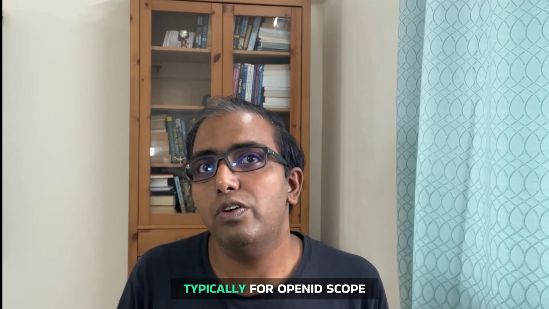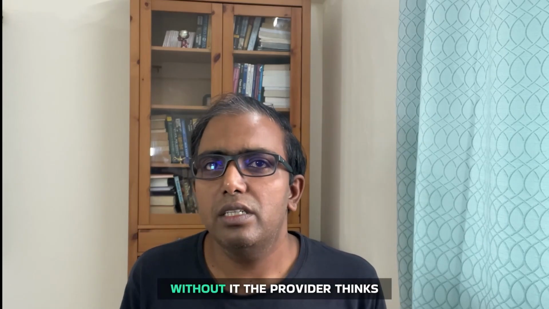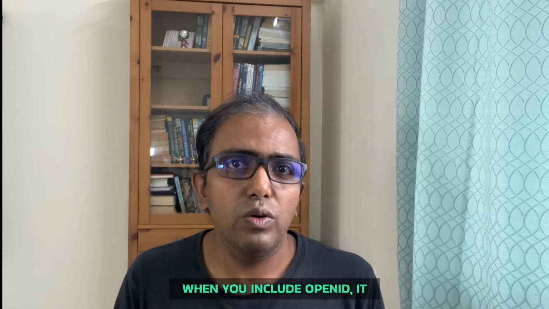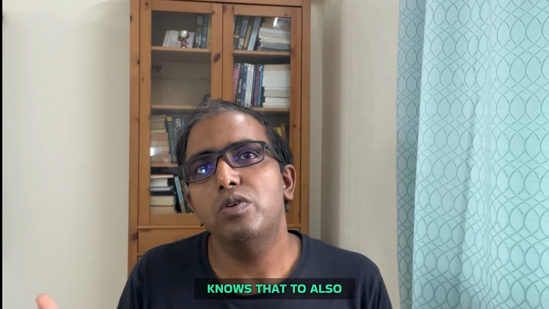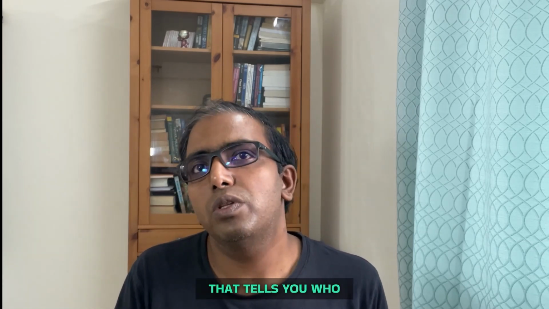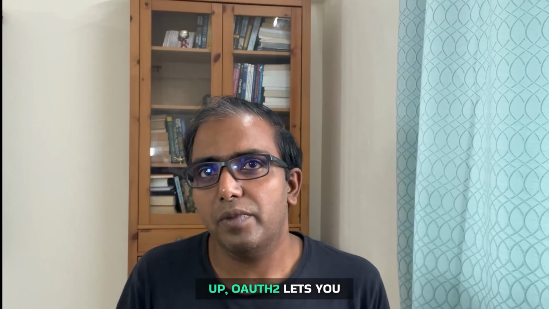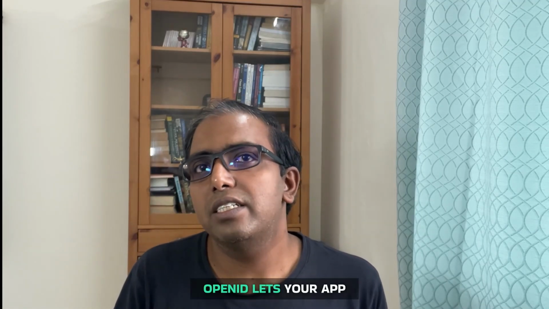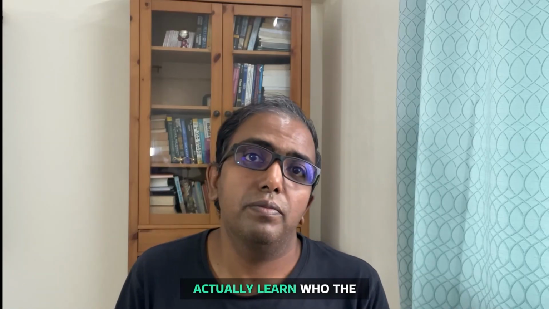you typically ask for the openid scope. Without it, the provider thinks you just want an access token. When you include openid, it knows to also give you an ID token that tells you who the user is. So to sum it up, OAuth2 lets you access APIs on the user's behalf. OpenID lets your app actually learn who the user is in a secure, verifiable way.